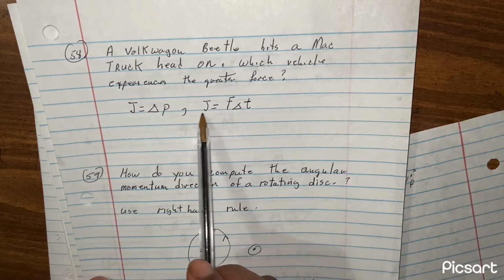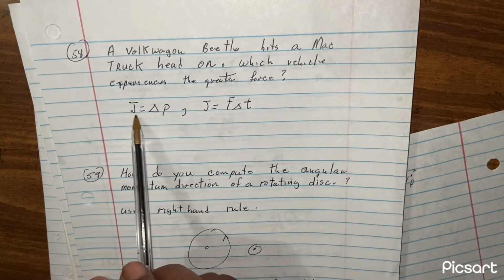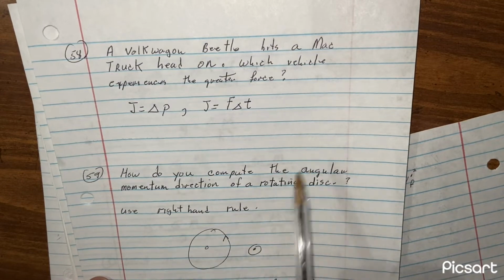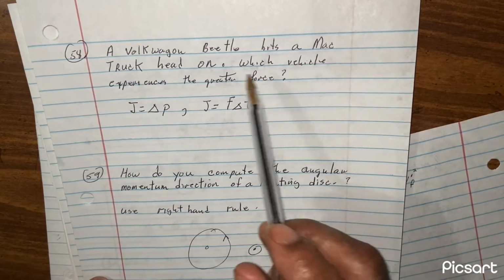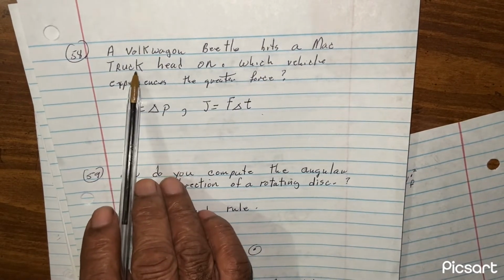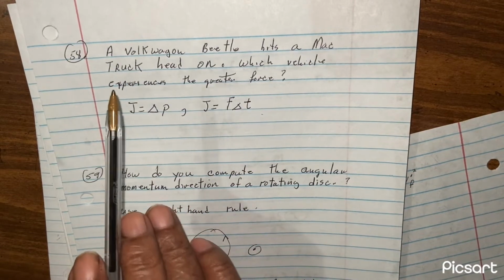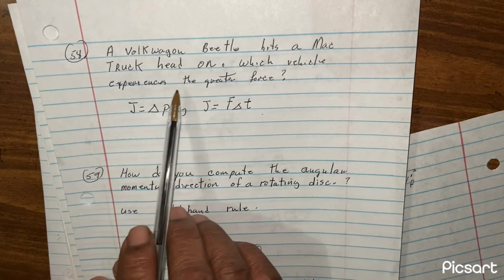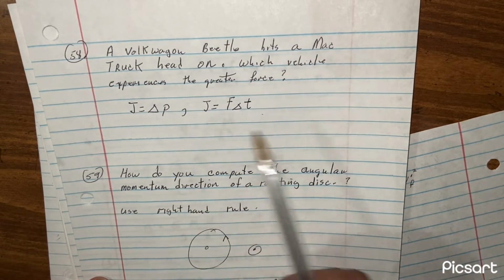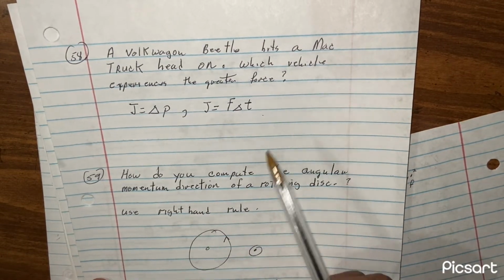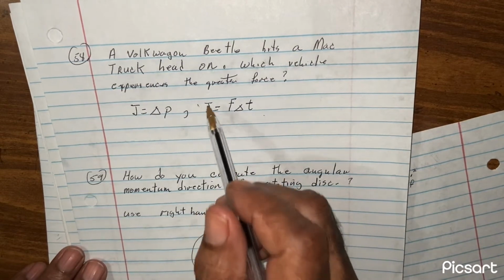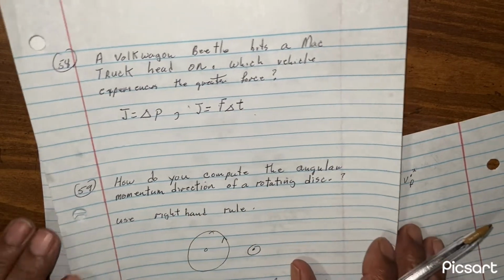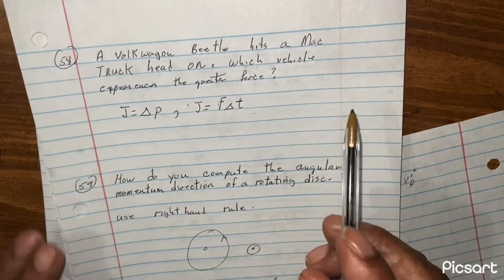We worked some problems in collisions where we use this formula with the short time. This is impulse right here. So you need to figure out, and I'm sure you can, which vehicle experienced the greatest force, or are they the same? And you'll be able to answer that question. You will probably see a question like this, so don't take it lightly.